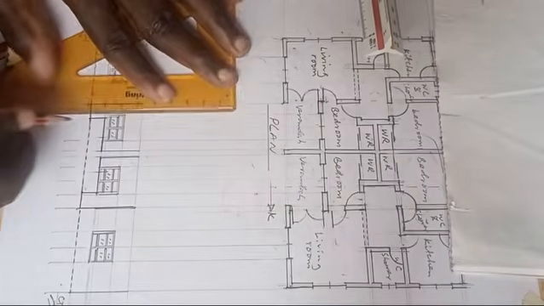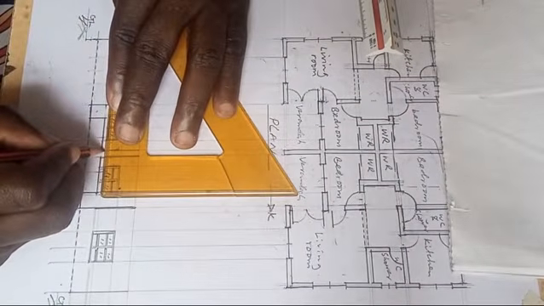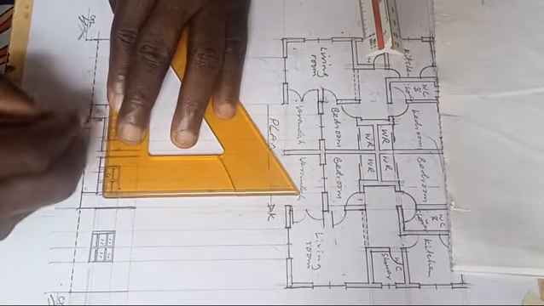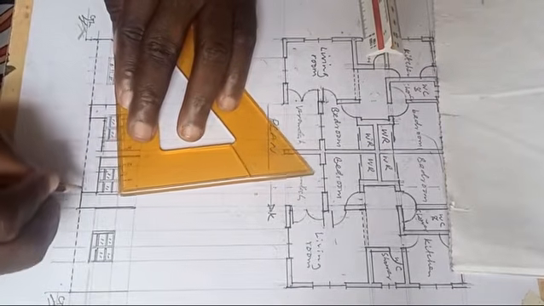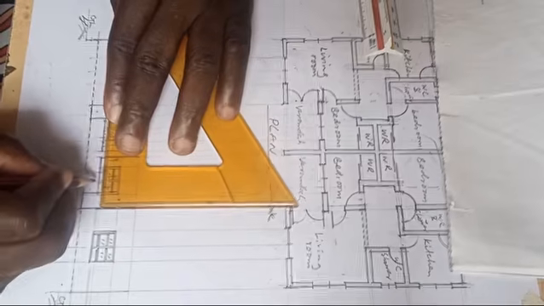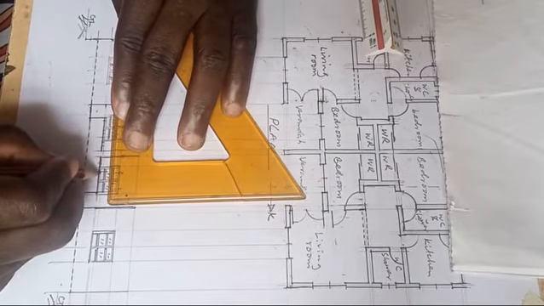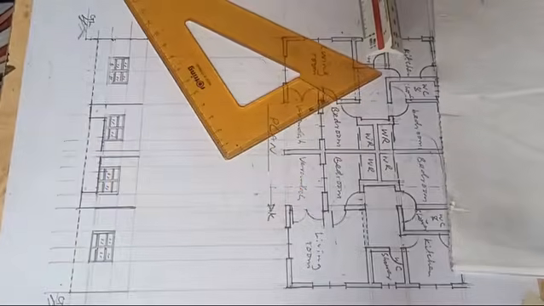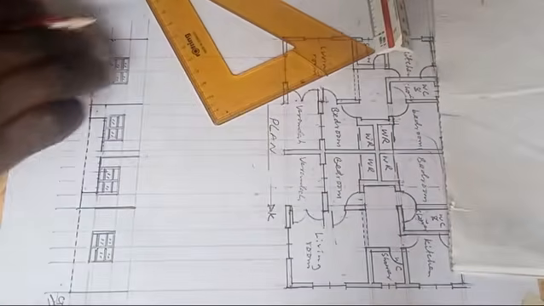So then don't forget, we have to put our pipes. Just put it at interval like that. Same thing for this one. Just put double line at interval for the pipes. You will not really see because they are very tiny. So that is for the roof.